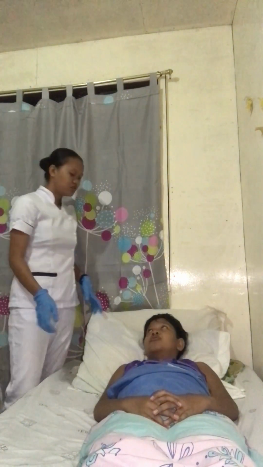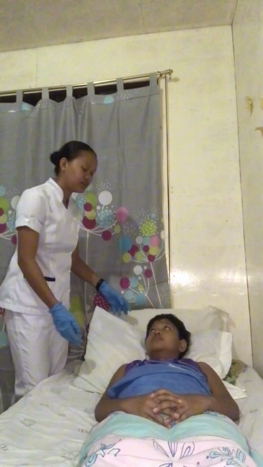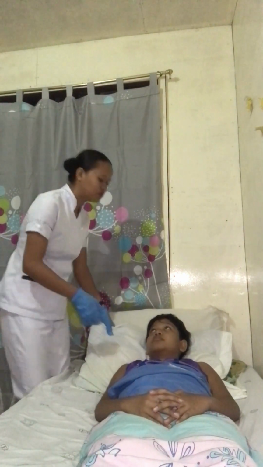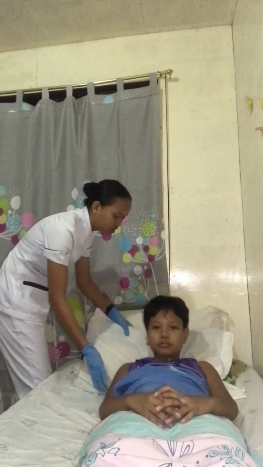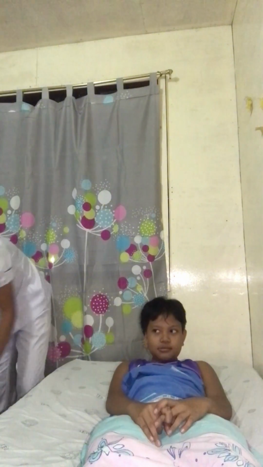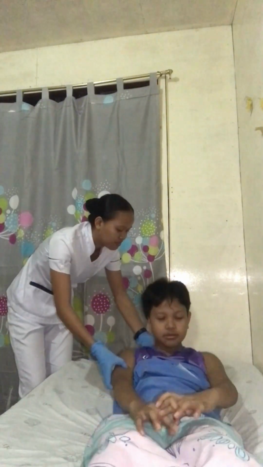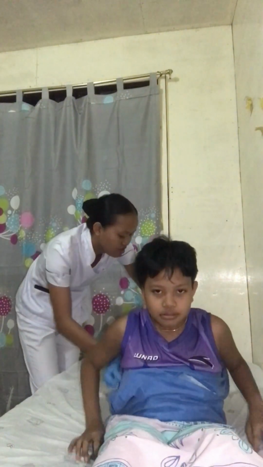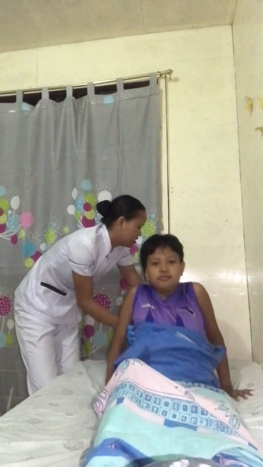Positioning the client correctly facilitates access for bathing and ensures comfort and safety during the procedure. So the next procedure is we're going to place the client in semi-fowler position and remove the pillow if permissible. So we're going to position the client semi-fowler and we're going to remove the pillow. So you can sit up, sir, and move back a little. Okay, sit up, sir. Quickly. Sit up, move back.